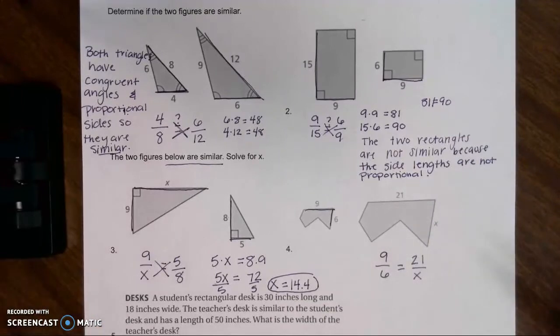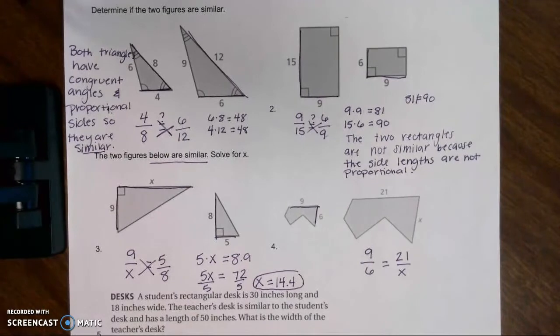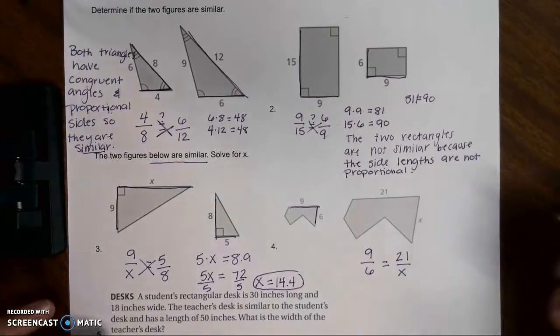I encourage you to pause the video at this point to solve the equation. I encourage you to pause it to solve for x on your own.